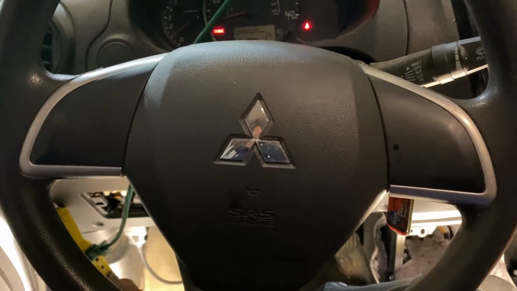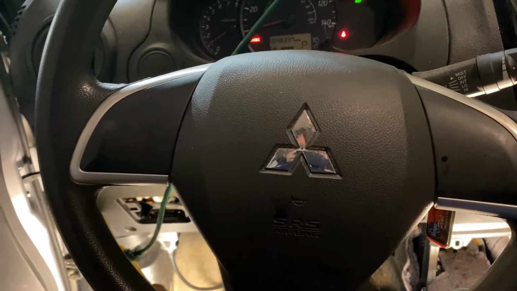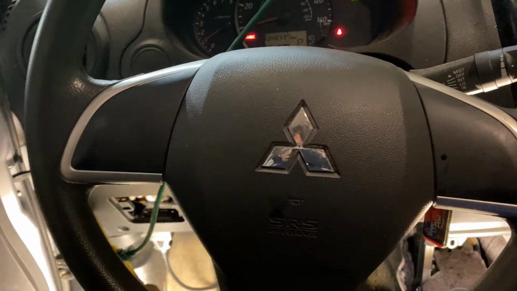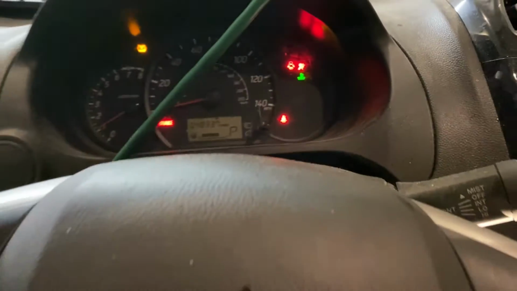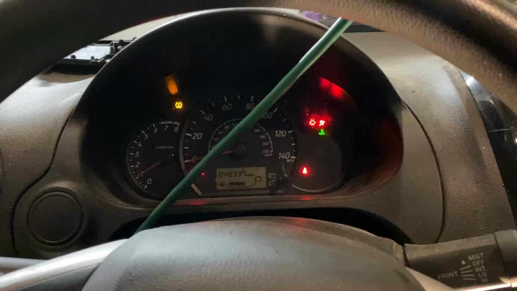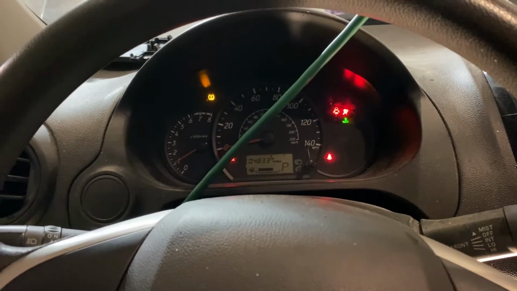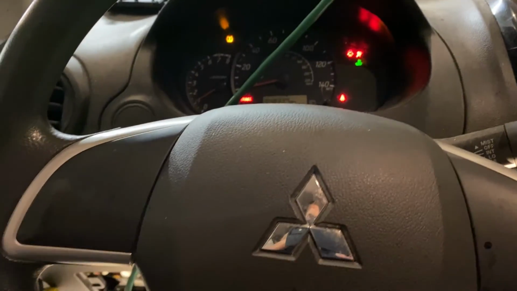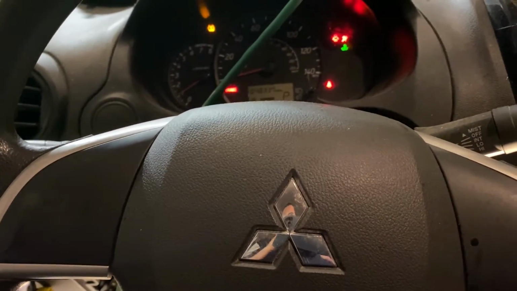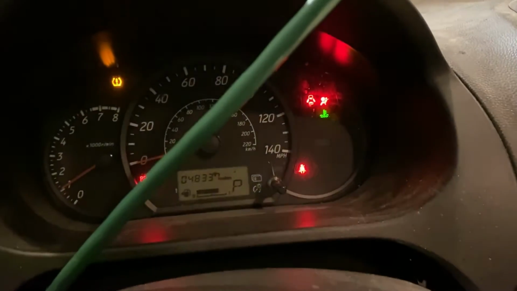Hello everyone, today we have a 2017 Mitsubishi Mirage G4 sedan. We have the airbag light on. I reset the crash data on this car earlier, and it was working fine. For some reason, the car came back after a few months with the airbag light on.